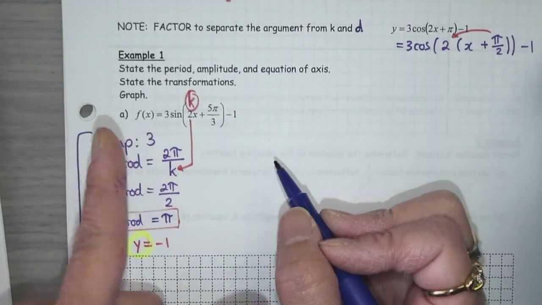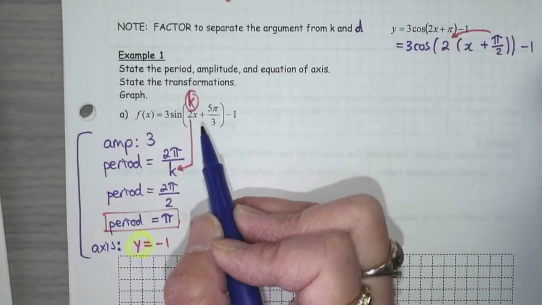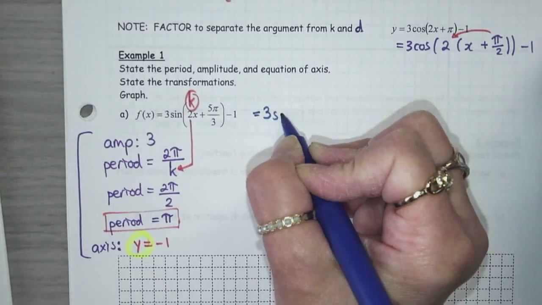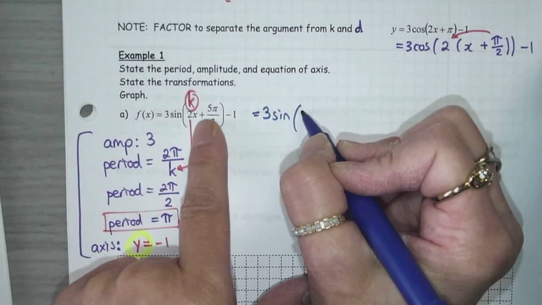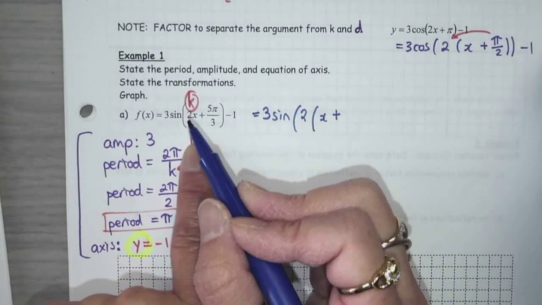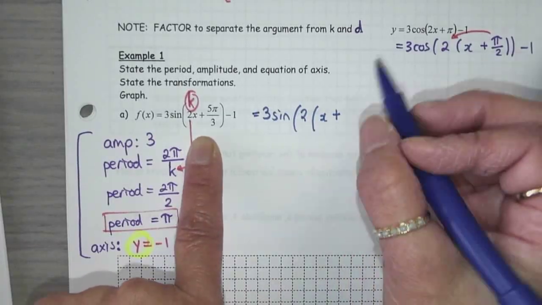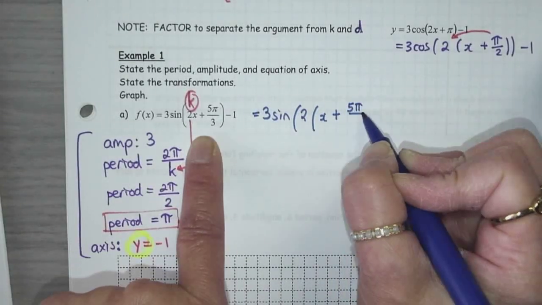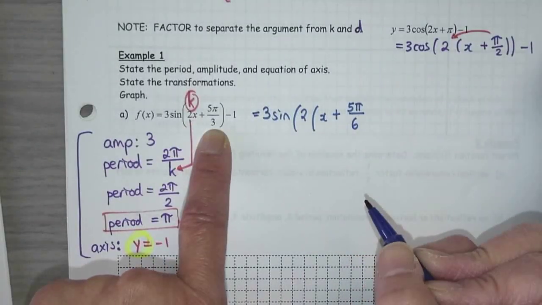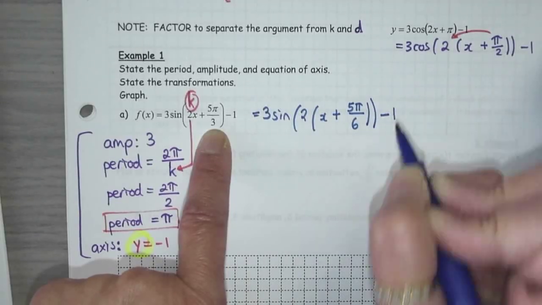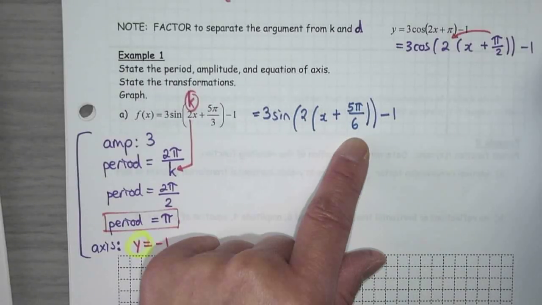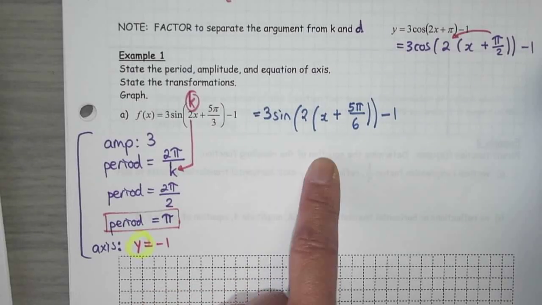For my transformations, I always go left to right. I want to make sure this is in factored form, though. So can I please factor this as well? So we're going to go 3 sine, I know I'm writing horizontally, but I'm just doing this for rough, 2 bracket x plus, if I'm factoring out the 2, I just showed you up here, it's going to be 5 pi over, when you factor by 2, you're dividing by 2, so that makes it 6, minus 1. So when you factor out a 2, you're dividing it by 2, so it makes it 6. Okay.